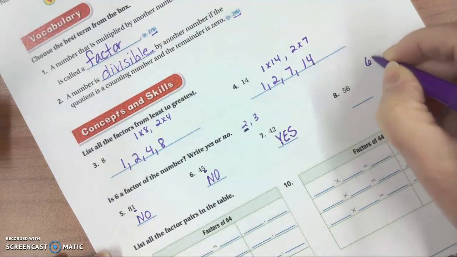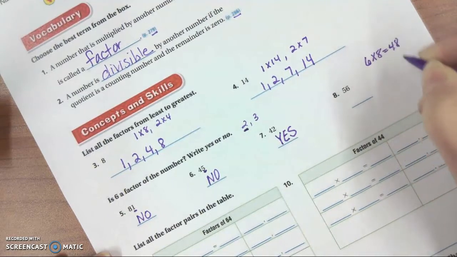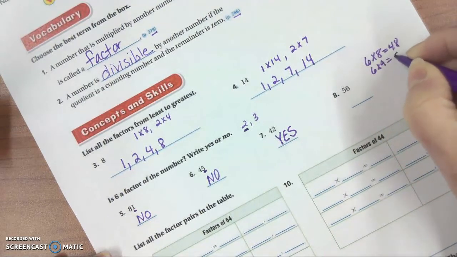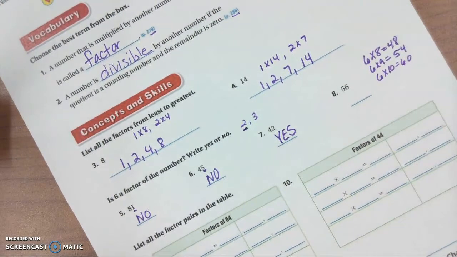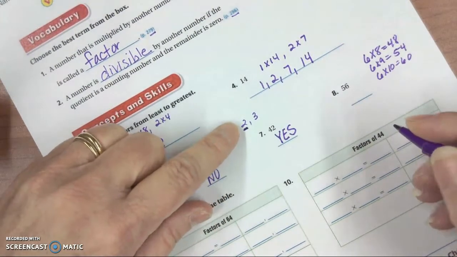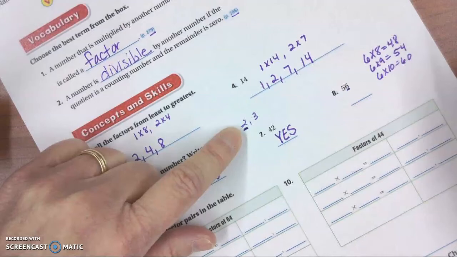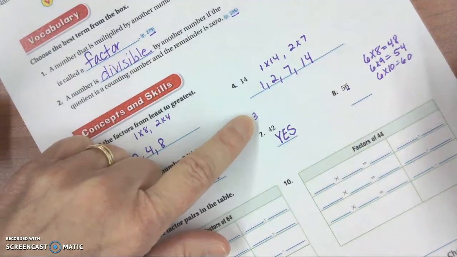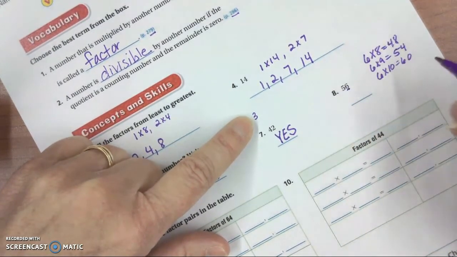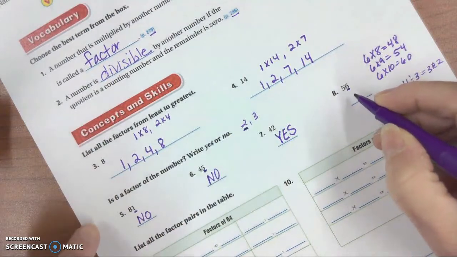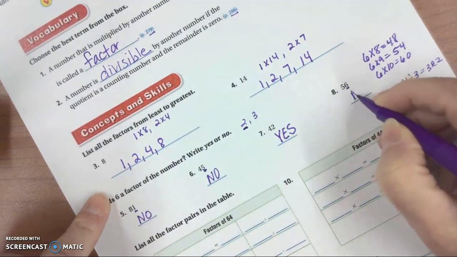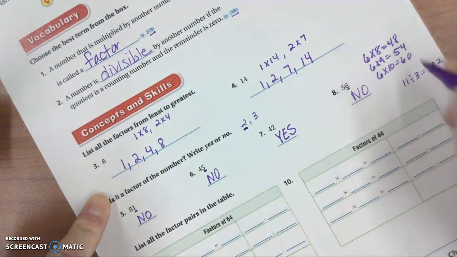And then we have 56. I know that 6 times 8 is 48. That's close. And 6 times 9 is 54. 6 times 10 is 60. So that's one way I can make a list of the multiples of 6. Another way is to think, is it divisible by 2? Yes, it's even, so it's divisible by 2, but is it divisible by 3? 5 plus 6 is 11. 11 is not divisible by 3 because we have a remainder. So I know that 56 is not a multiple of 6, and so 6 is not a factor of 56. There's different ways I can solve that.